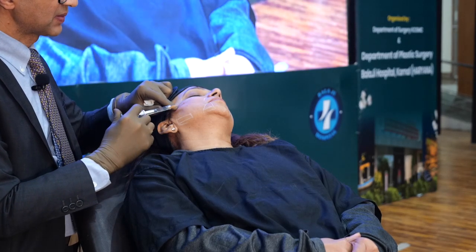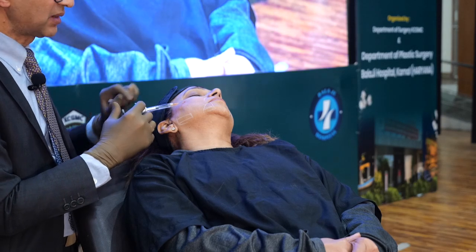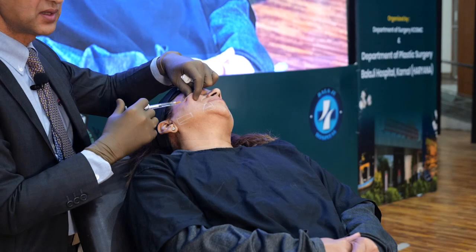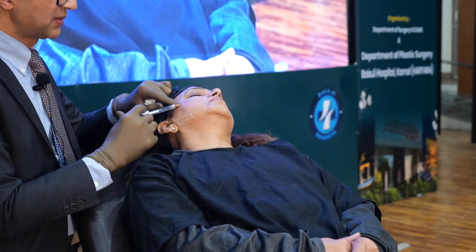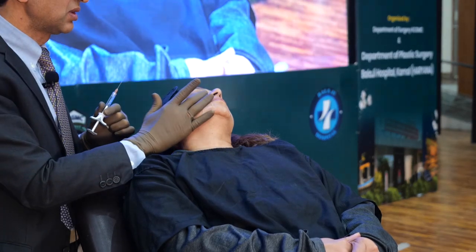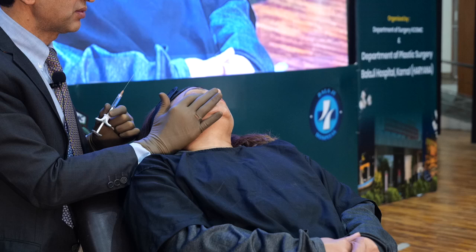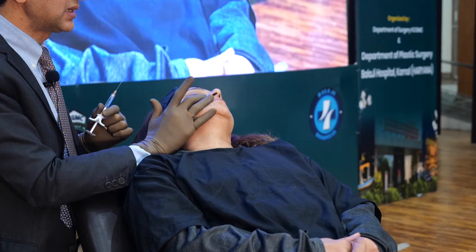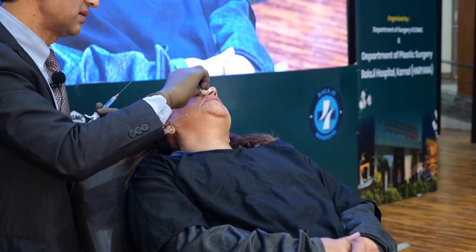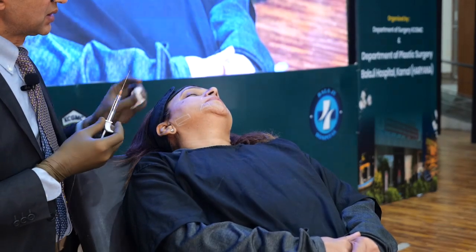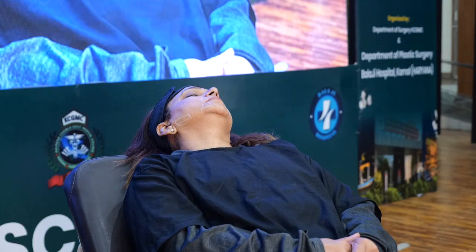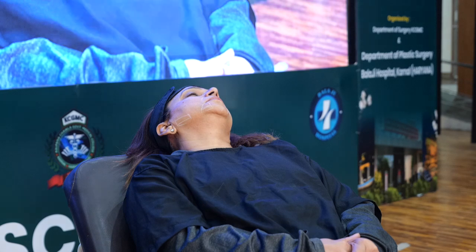So at what depth are we? We are in the deep medial cheek fat pad, which is just above the bone. You've seen I lifted the tissue and went very deep, just above the periosteum. So that way we have filled the deep fat pad. Now we have done the deep medial cheek fat pad with half ml of Voluma Volift.